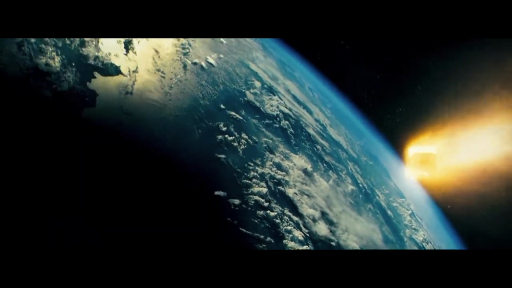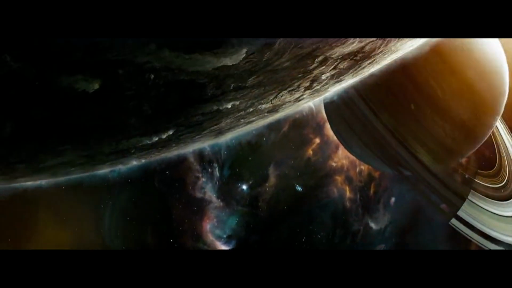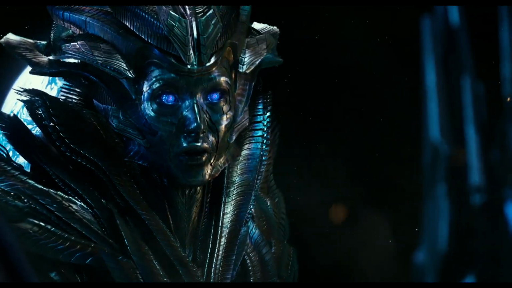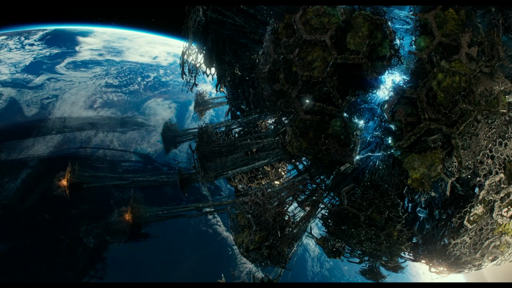About 7,000 years later, the Allspark finally makes its way toward Earth. Now, by this time, the war on Cybertron has all but eliminated every Cybertronian, so Megatron ventures to Earth to find the Allspark and rebuild his army. Also, around this time, the creator of Cybertron, Quintessa, sends her staff down to Earth in hopes of creating a space bridge to that location.